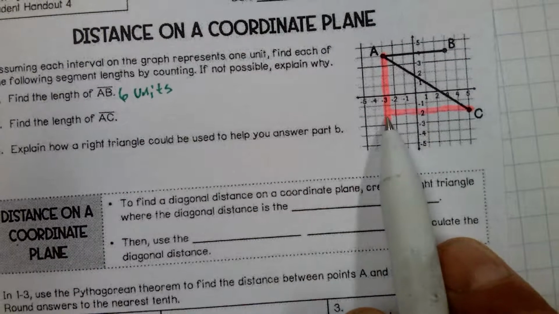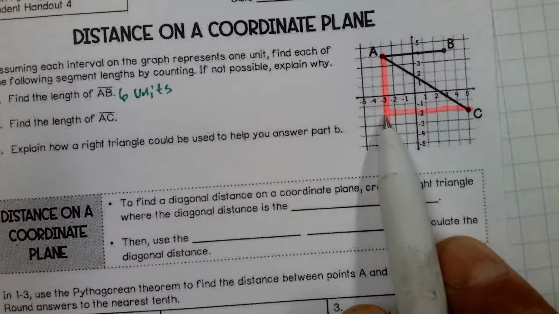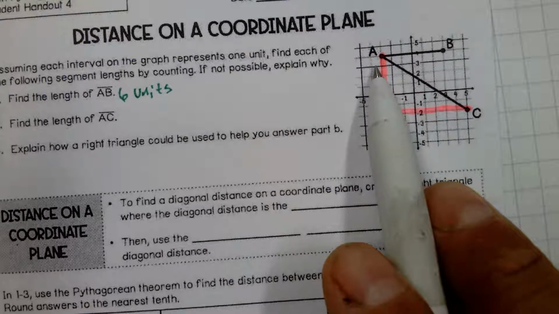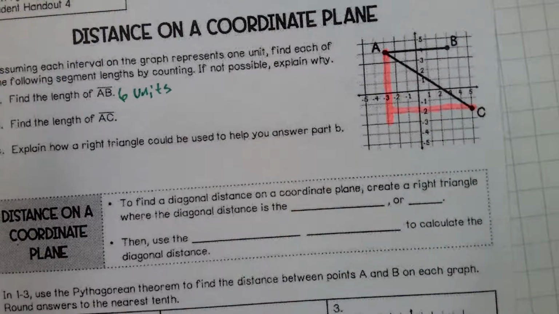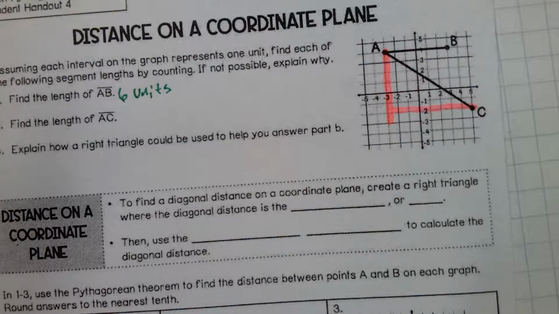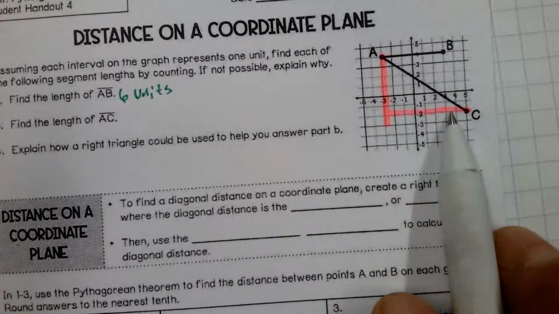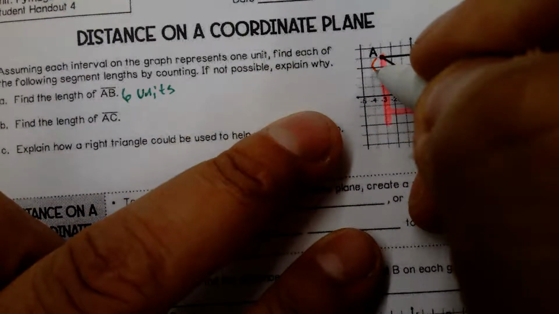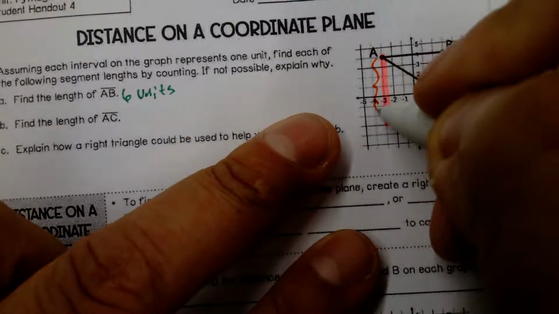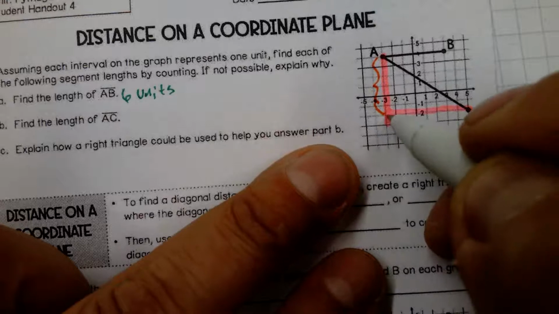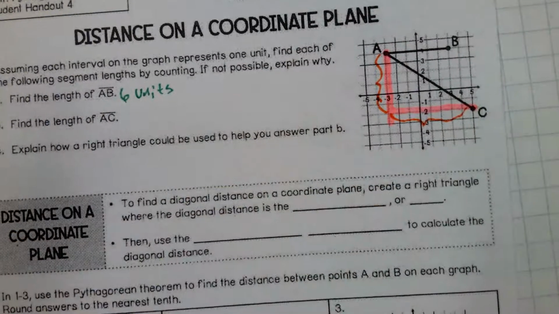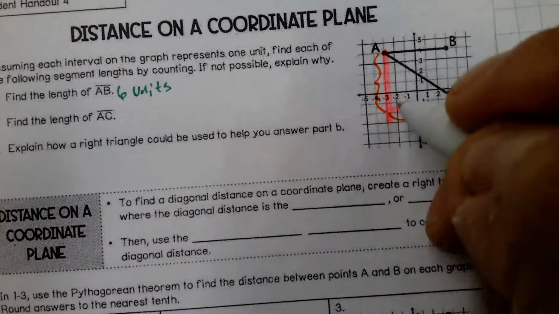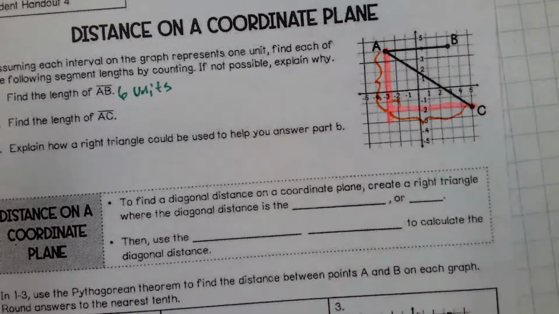Because we're going from -2 up to 4, right? And then we're going from here to here. So we could figure out this length, and we could figure out this length. And those are just legs of a right triangle now. Because luckily for us, that's a right angle.